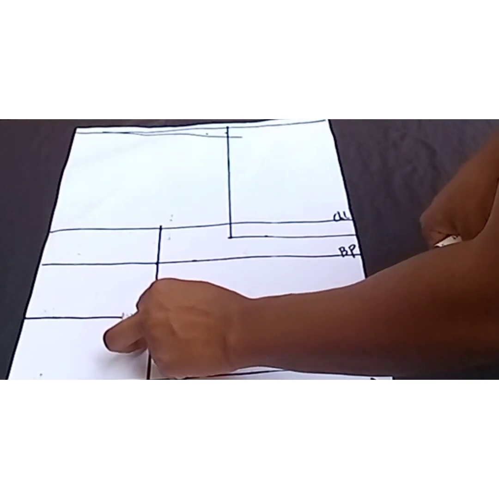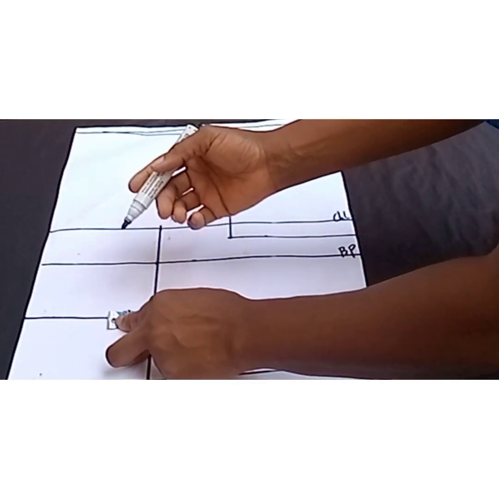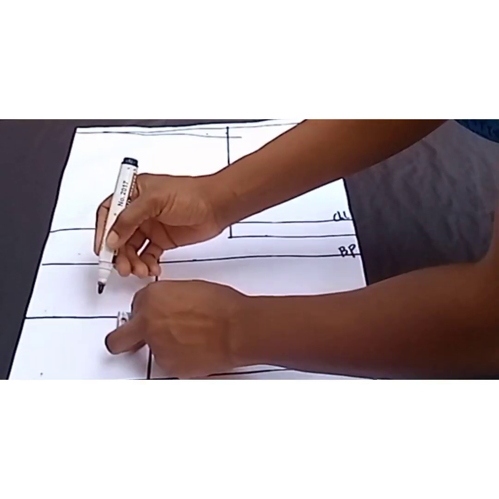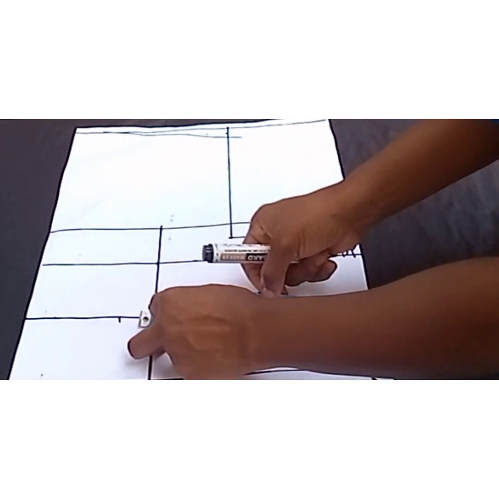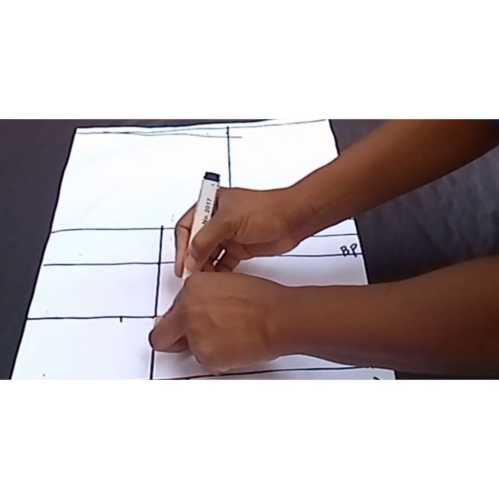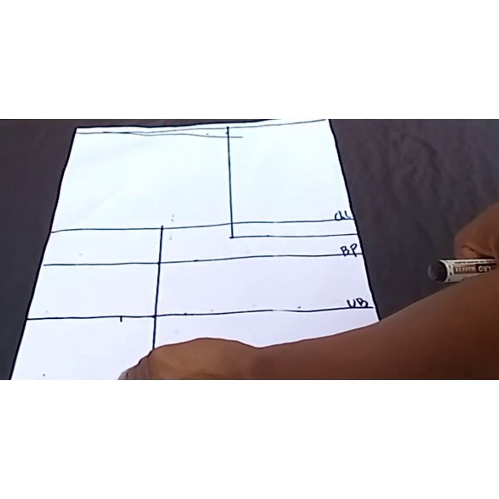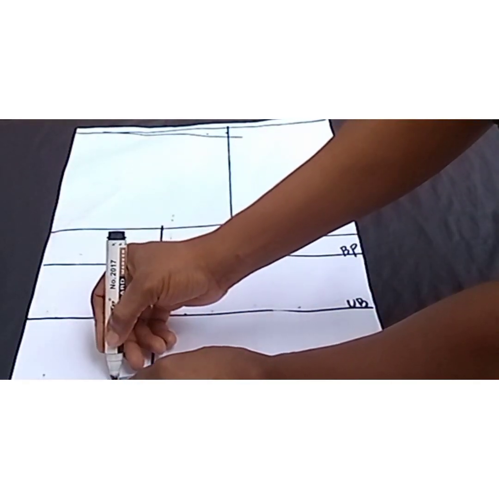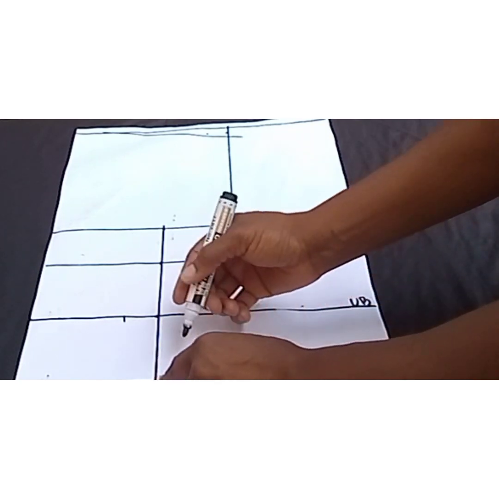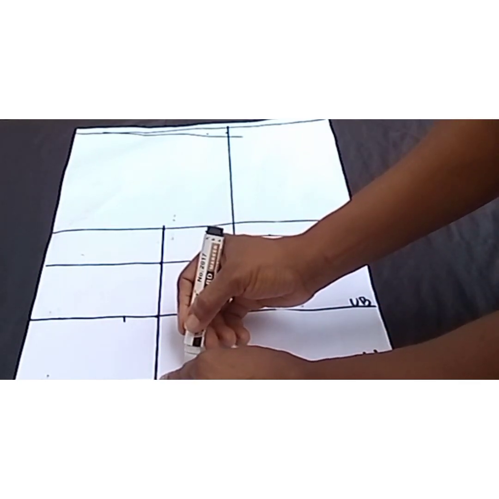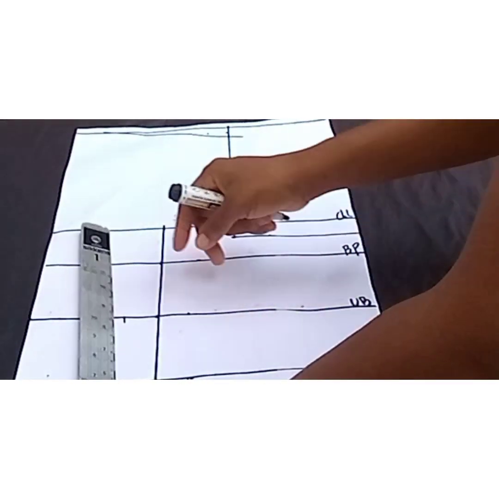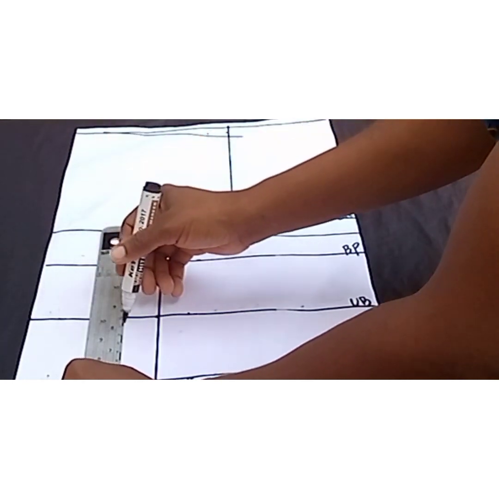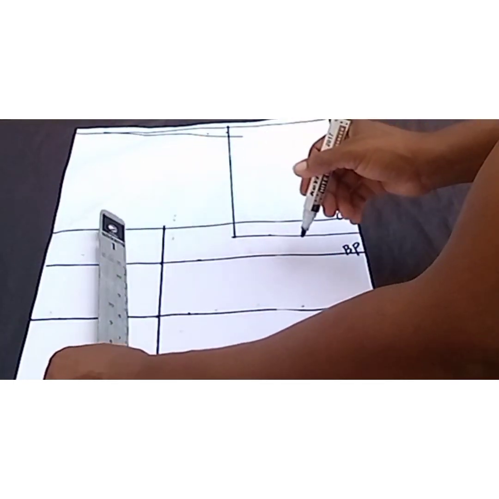Then from the underbust, I'll go out by 1.5 inch on both sides. That's what I'll use to create my dart. I'll do the same at the waistline. Also get 1.5 inch on both sides. Then I connect it. Right, make it into a straight line.